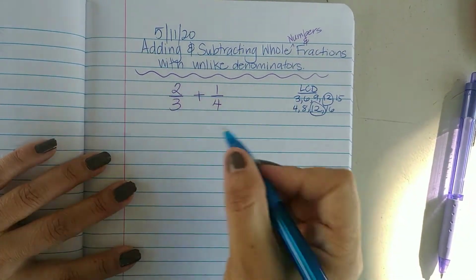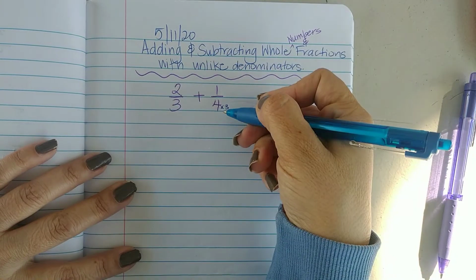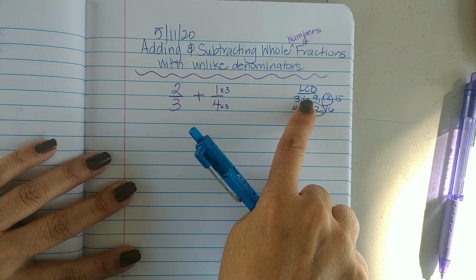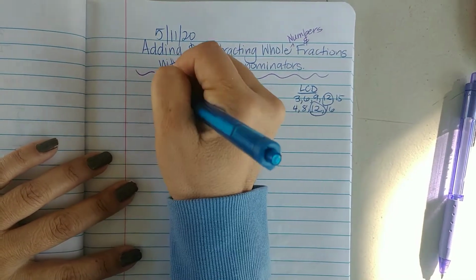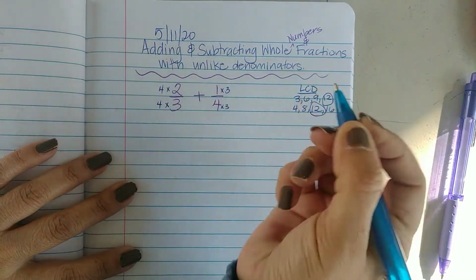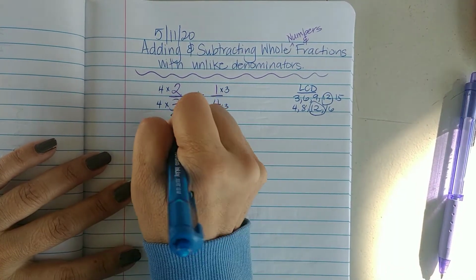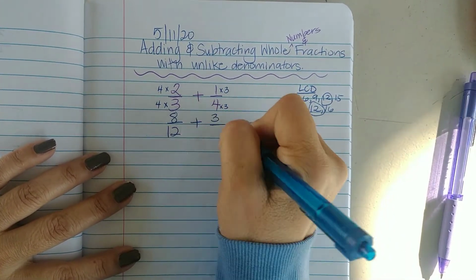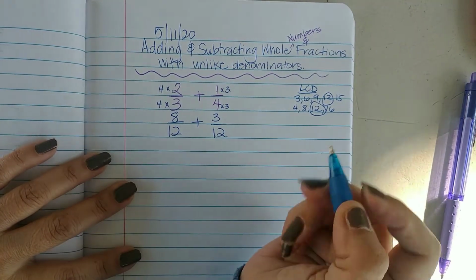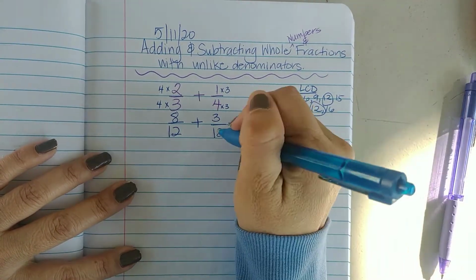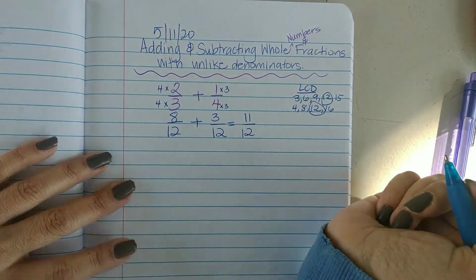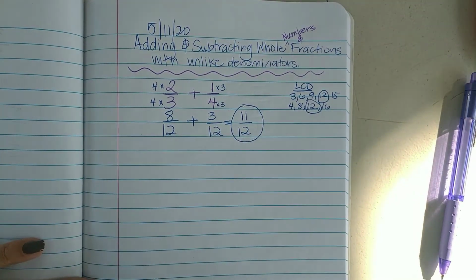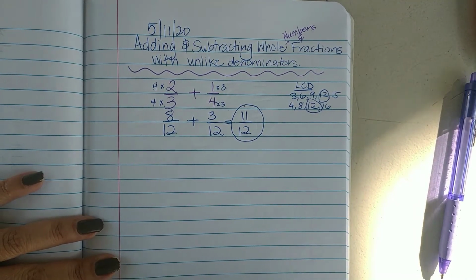So what did I do to get to 12? That means I multiplied by 3. What did I do to the bottom? I must do to the top. And on the 3, I did 1, 2, 3 times 4. What I do to the bottom, I must do to the top. So 4 times 2 is 8. 4 times 3 is 12. 3 times 1 is 3. 4 times 3 is 12. Common denominators, yes. Now I can add 8, 9, 10, 11, 12. Do I simplify? Nope, no simplifying. So that's my answer. Okay, so that's pretty easy, what we've been doing.